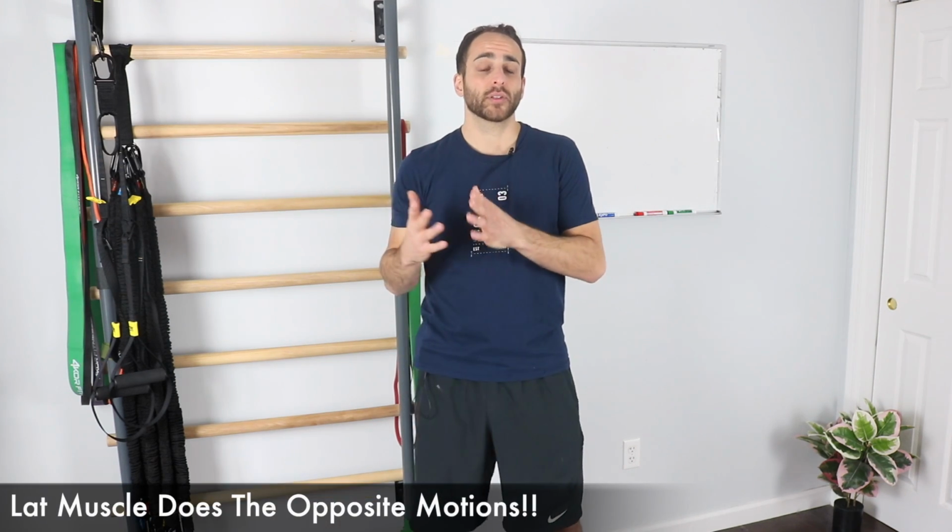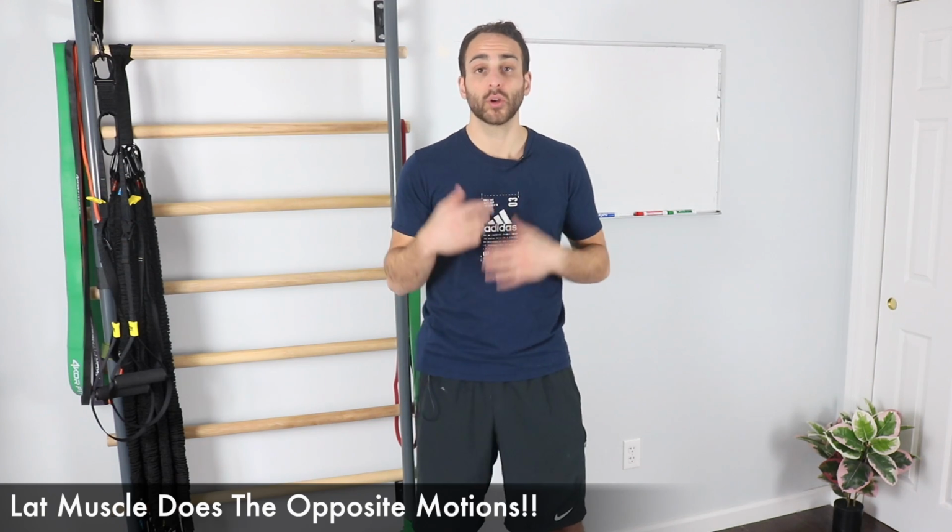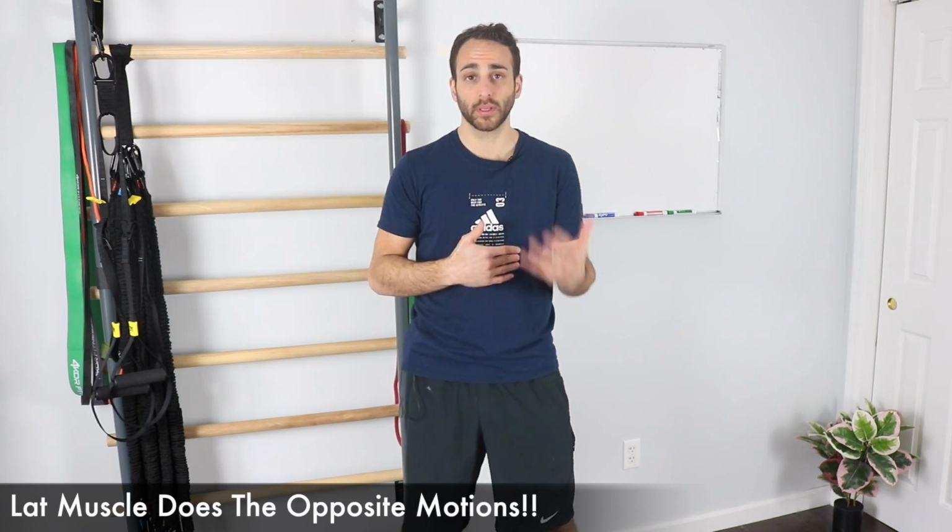The functions of the lat muscle are the complete opposite of bringing the arm overhead. When we bring our arm overhead, we go into what's called shoulder flexion and shoulder external rotation. The lat muscle does shoulder extension and internal rotation. So if we're lacking mobility or flexibility in this muscle, you can see how there would be a limitation with bringing the arms overhead.